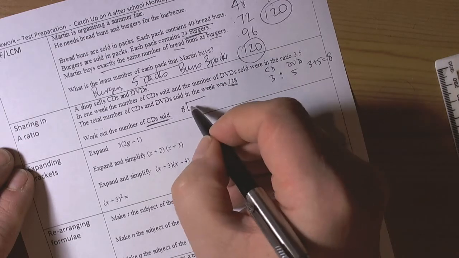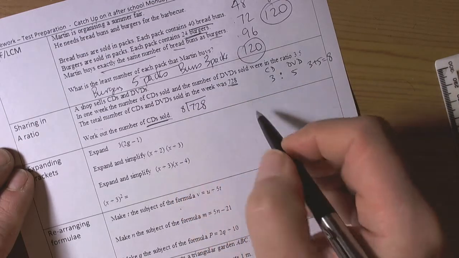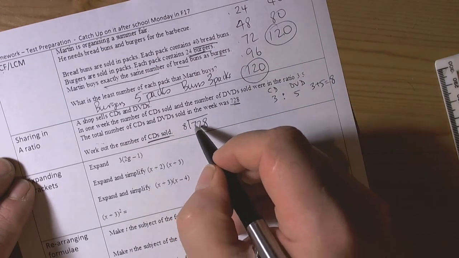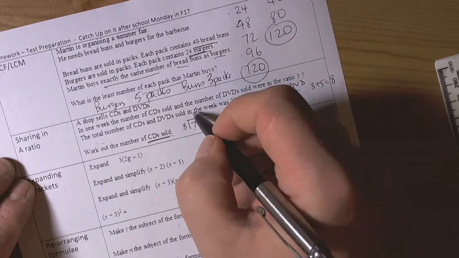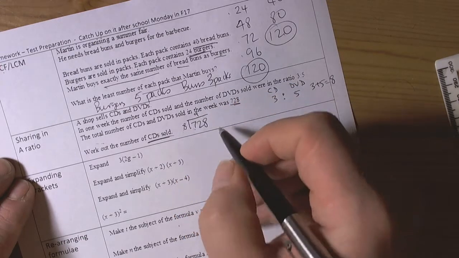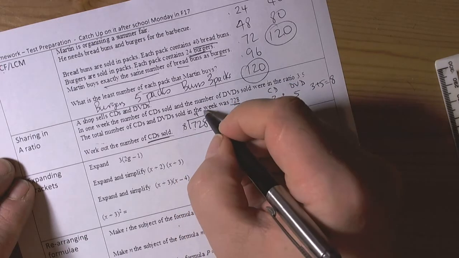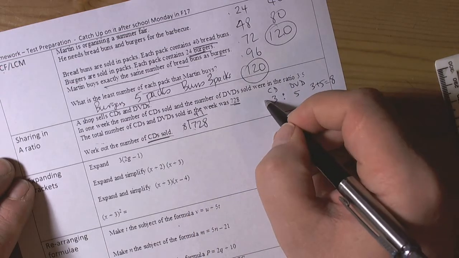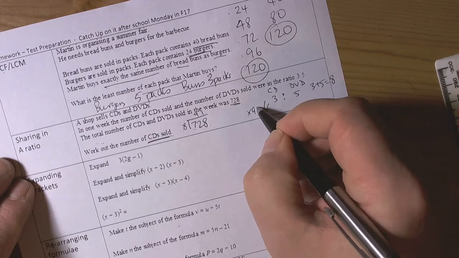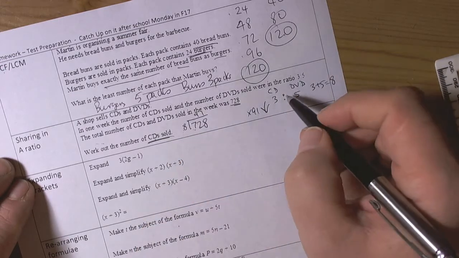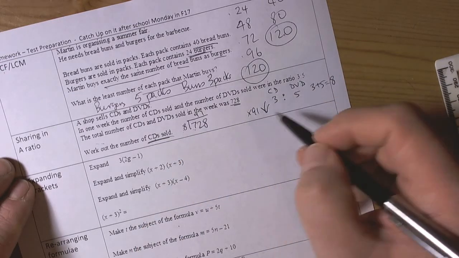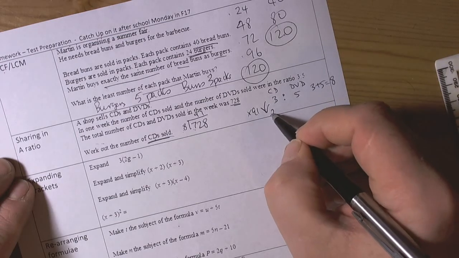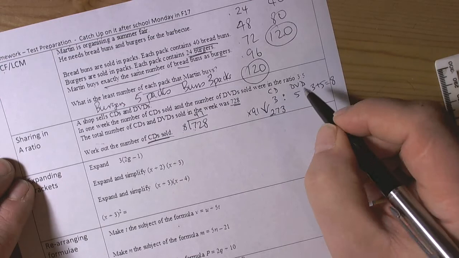So if I find out how many 8s there are in 728, remember this is a non-calculator paper, so we use our methods. So 8s into 7 doesn't work, so then we're going 8s into 72. Well, in our 8 times table we find that's 9, and 8s into 8 is 1. So each part of this ratio is worth 91, so that means we times everything by 91. It only wants CDs, so I'm doing 3 lots of 91. 3 90s is 270, 3 1s are 3, so the answer is going to be 273.